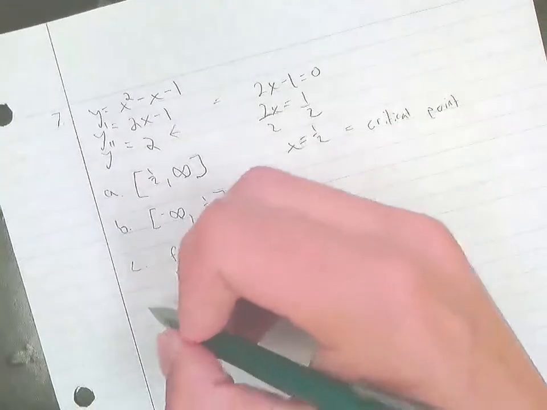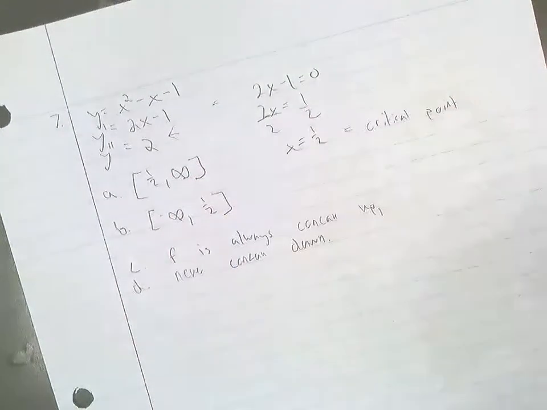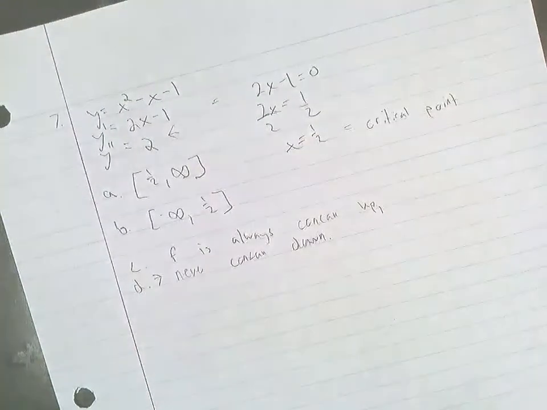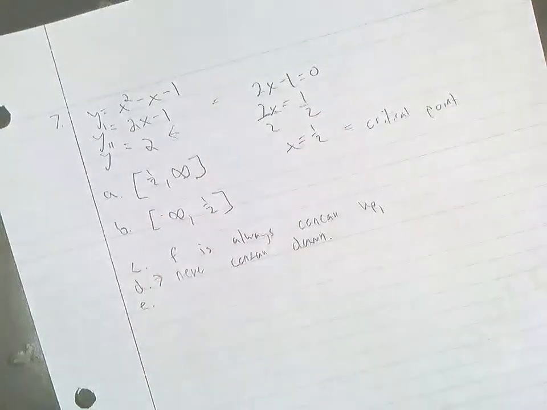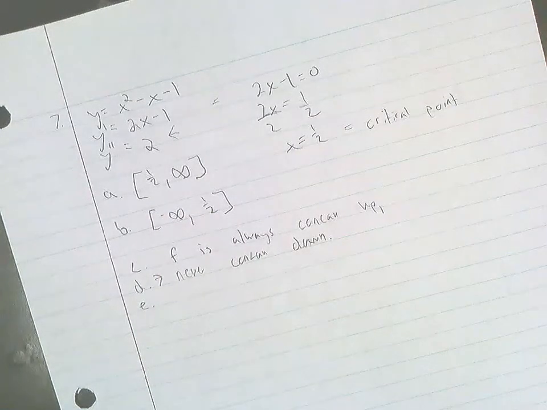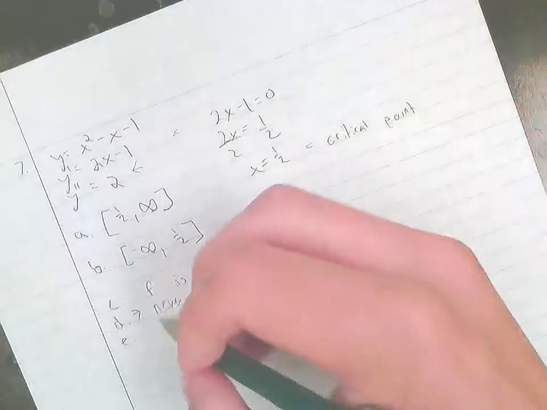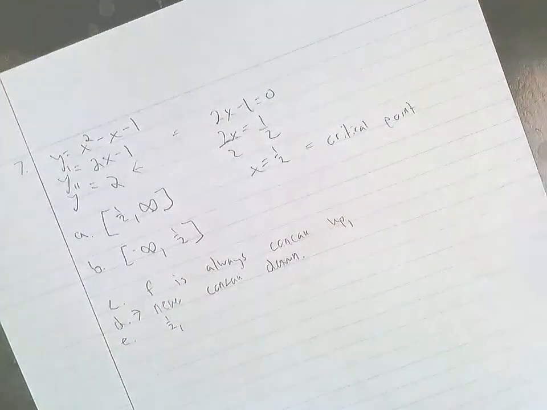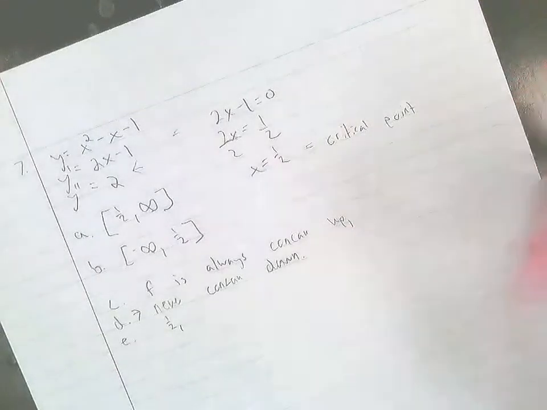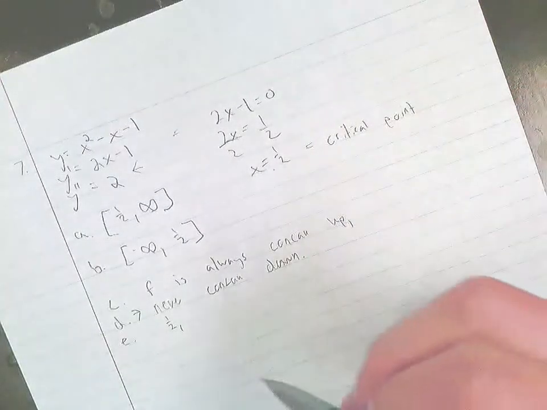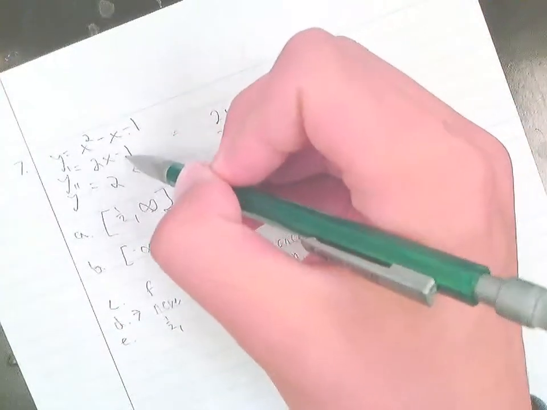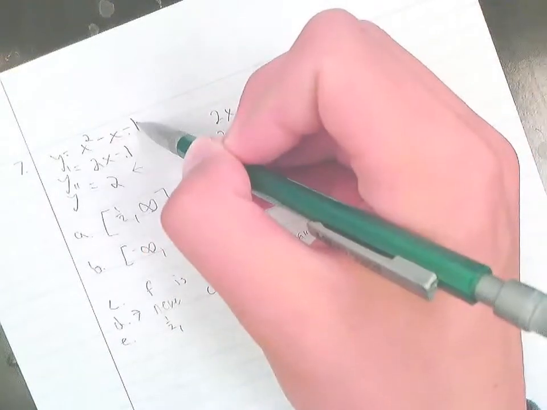Okay, so D, we said it's never concave down right here. And then E asks for the local extreme values. So we established that the critical point is 1 half, that's the x value. So to get the y value for the point, we need to plug this x value back into the original equation, not the first derivative equation.